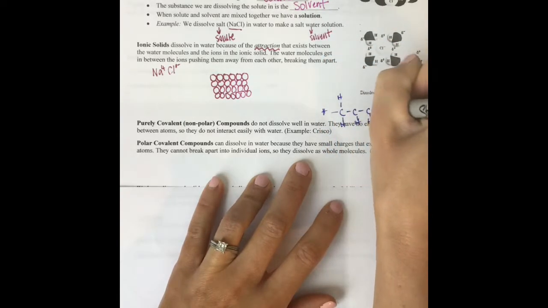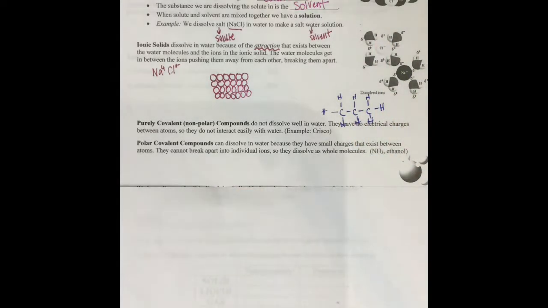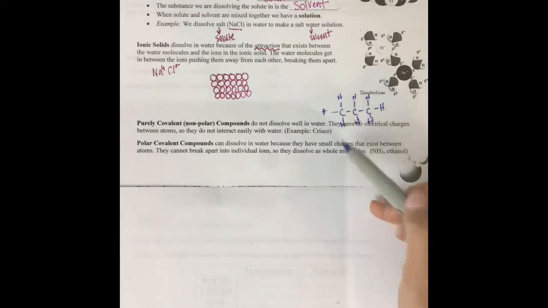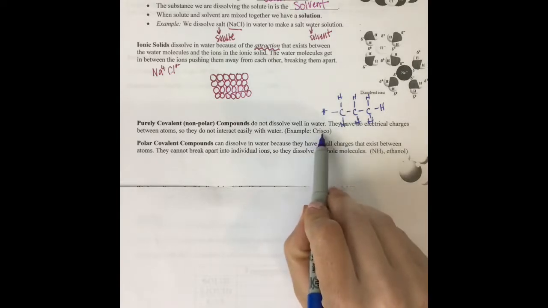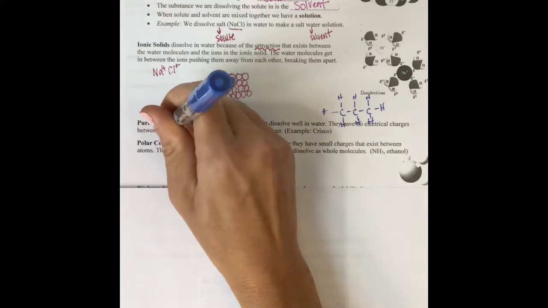These do not dissolve well in water because they don't have any electrical charges between the atoms. There's no attraction between the carbons and the hydrogens. They're just sharing their electrons. They do not interact easily with water. An example of this would be Crisco. If you've ever worked with an oil or an oily substance, it is covalent and it does not dissolve well in water.